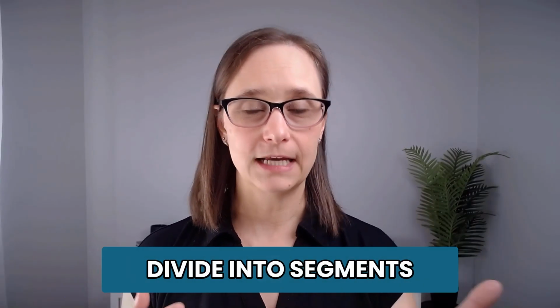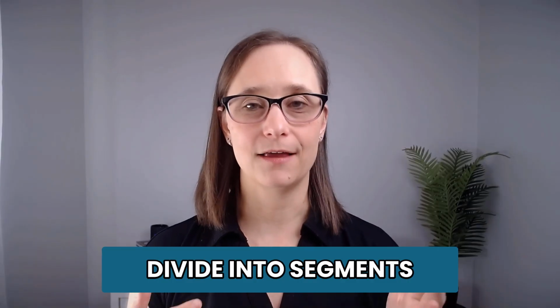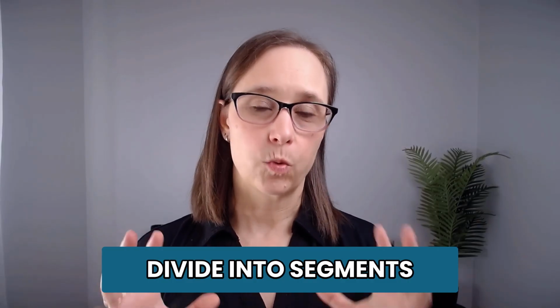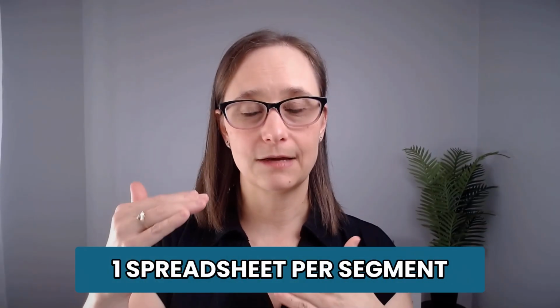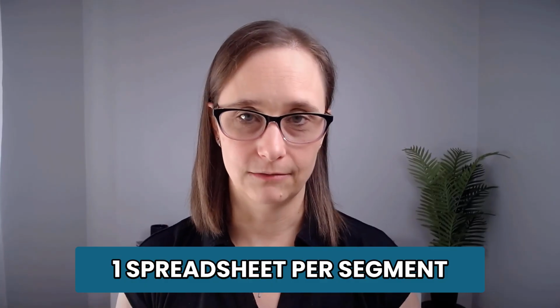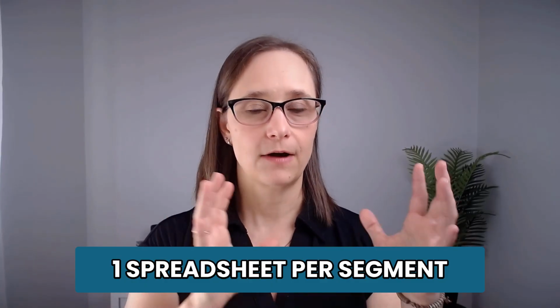Now, once you've got all your segments figured out, that's when you need to start dividing up your contacts by those segments. We're going to look at how to actually sort your sheets so that they import into Kajabi really well. We're going to get to that in a minute. But the first thing you want to do before that is get each of your segments in their own spreadsheet, okay? Your own Excel sheet for every single segment.